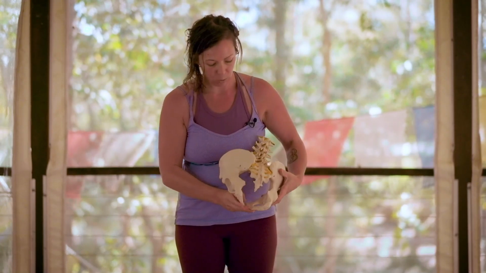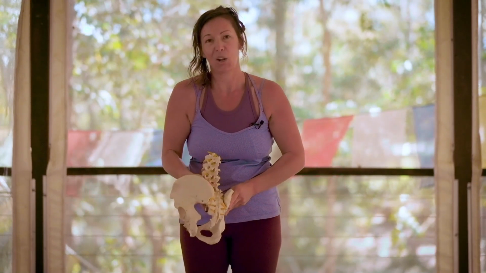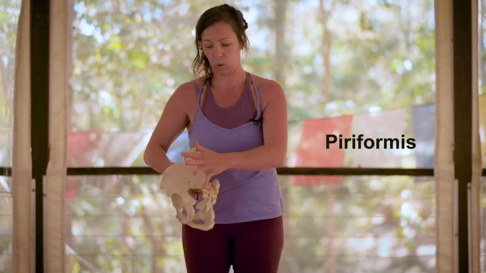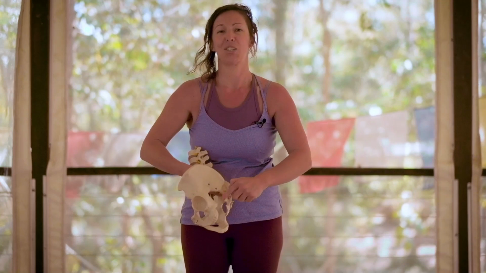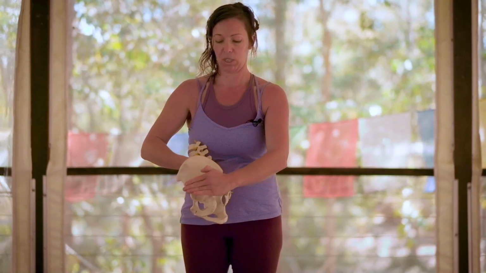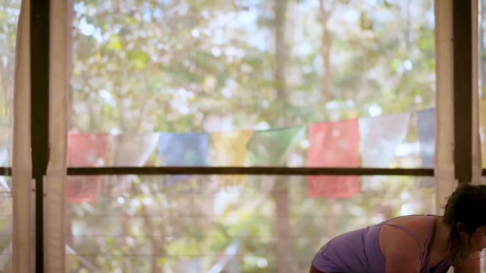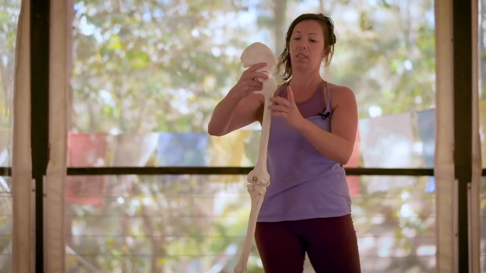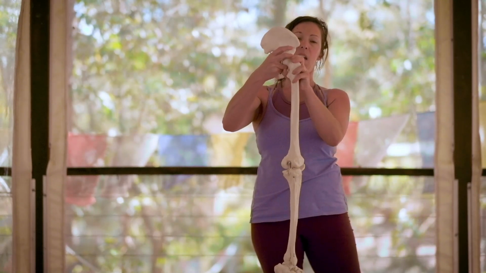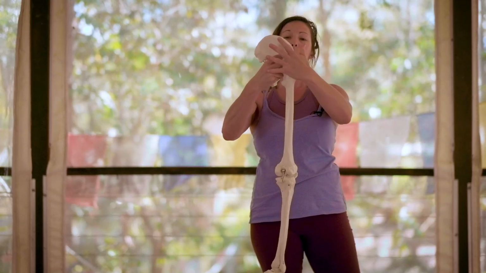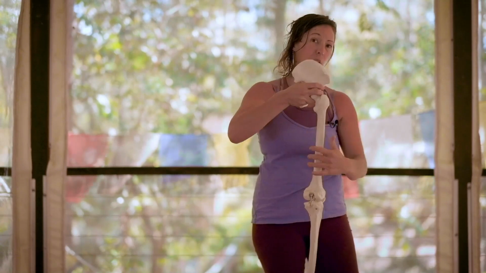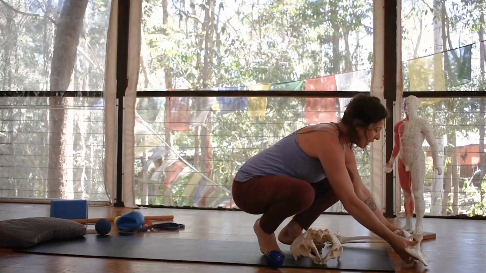Another diagonal muscle that can sometimes be the culprit is the piriformis muscle. It's a muscle in the glute area in the buttocks, and it attaches from the front surface of the sacrum across to the back and onto the side of the hip itself. This area, the greater trochanter, also has a lot of muscles that attach and can create restriction in the hip socket. So let's have a look.